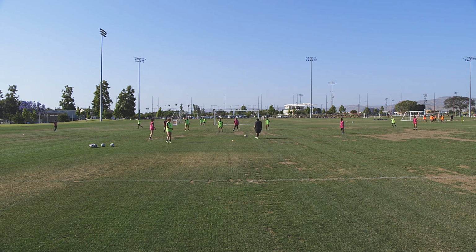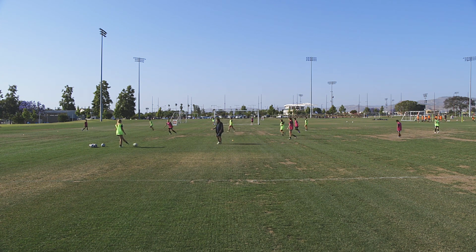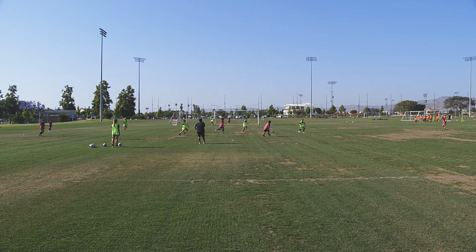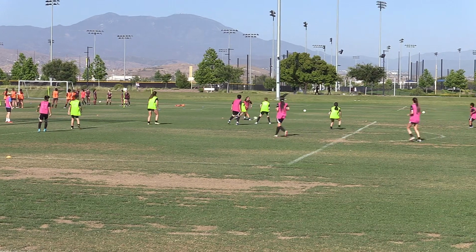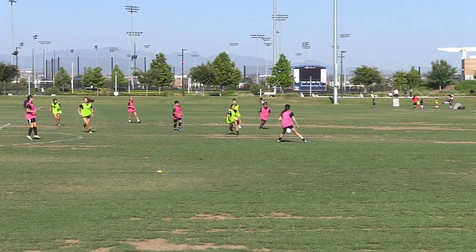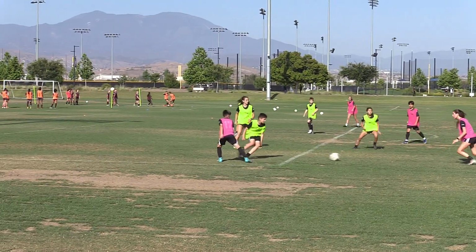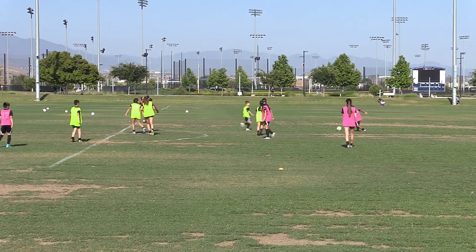Ready? Ball. Play. Here it is. Kalu! Hit it. Hit it, Johnny. They're giving the shot, take it.